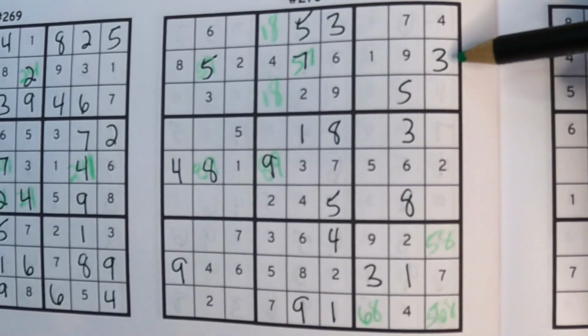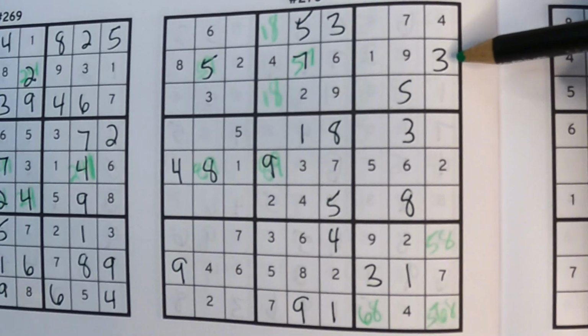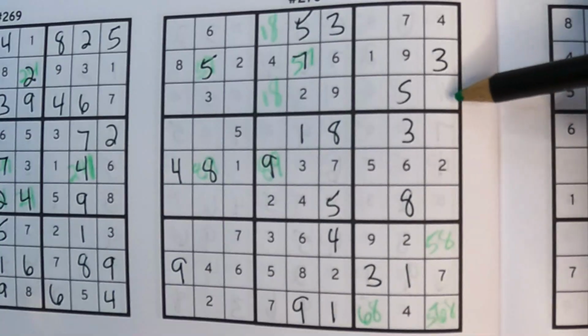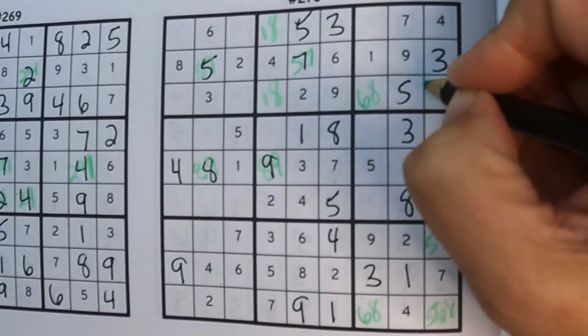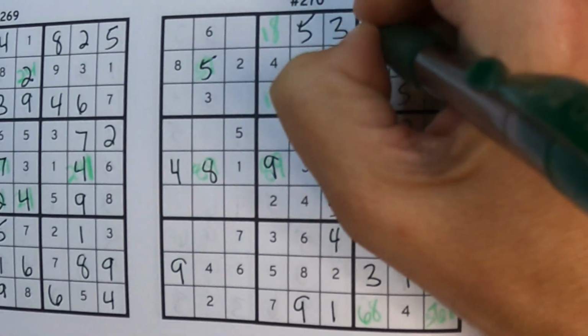For this box, we're missing 2, 6, and 8. We've got a 2 covering these two boxes, and I don't see any other help. So 6, 8. And that means that our 2 for that box has to be here.